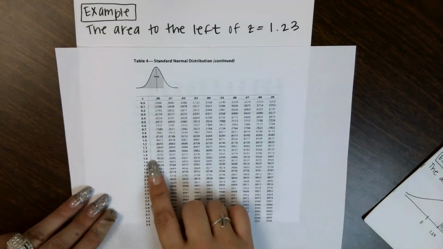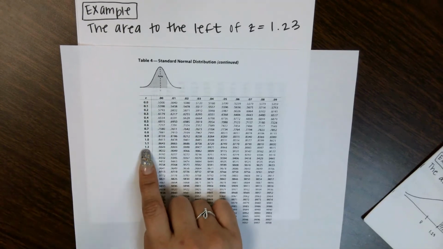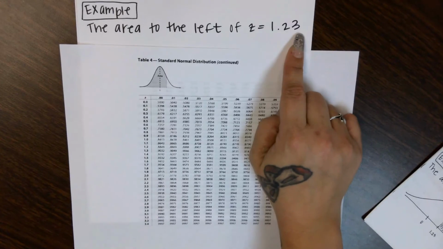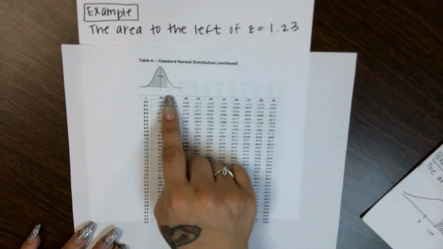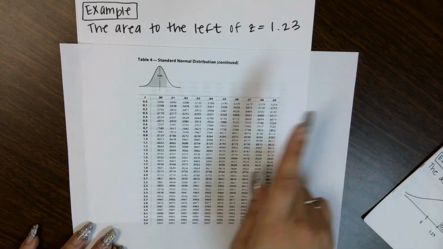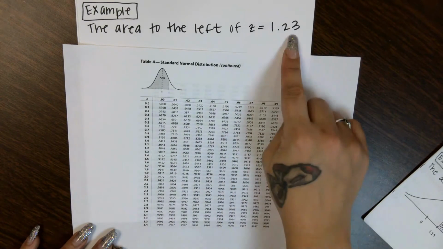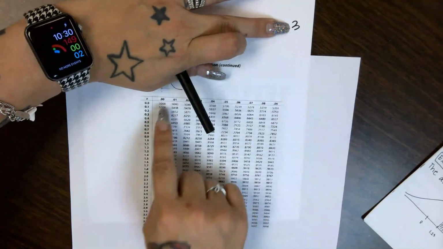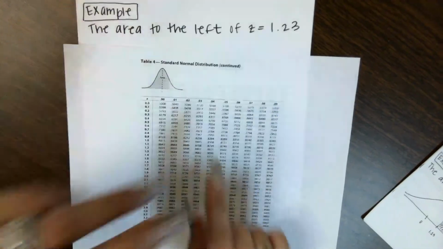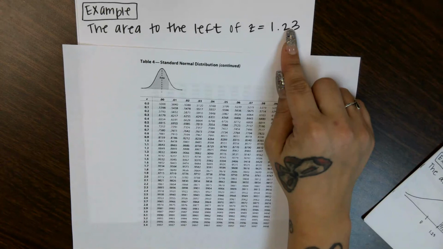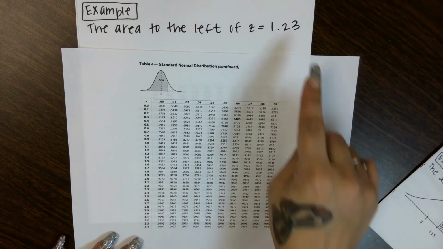On the left-hand side, the only thing I was given was the whole number and the tenths place. My z-score goes to the hundredths place, and your hundredths place comes from all of these columns right here. The actual very last digit is why I went to the 0.03. If you add 1.2 with 0.03, you get 1.23. You've got to find it on the table. That very last digit you'll find here.